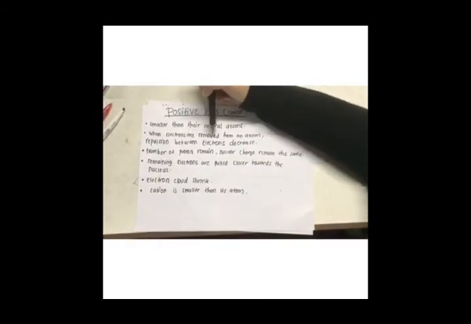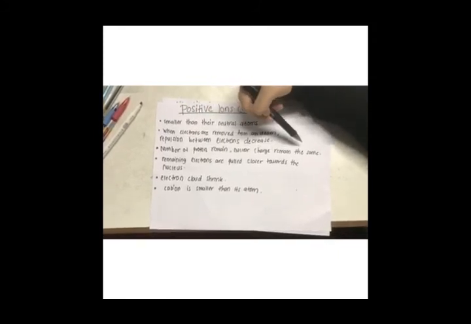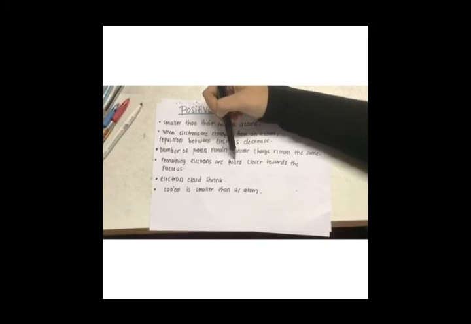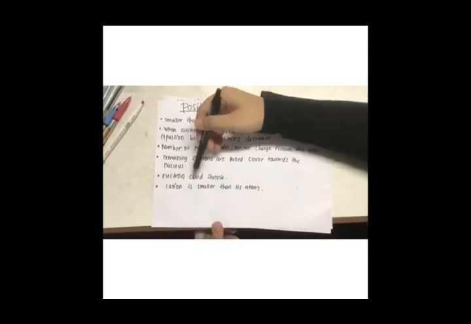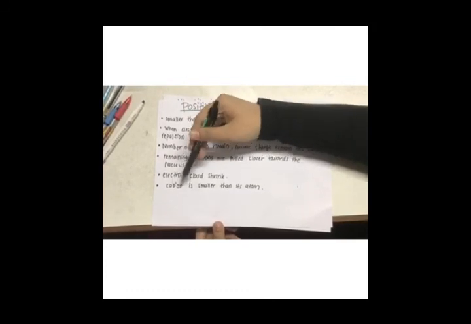When electrons are removed from an atom, repulsion between electrons decreases. The number of protons remains, so the nuclear charge remains the same. The remaining electrons are pulled closer toward the nucleus. Hence, the electron cloud shrinks. A cation is smaller than its atom.